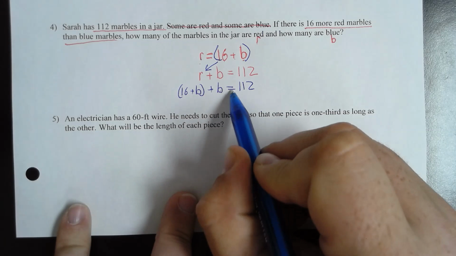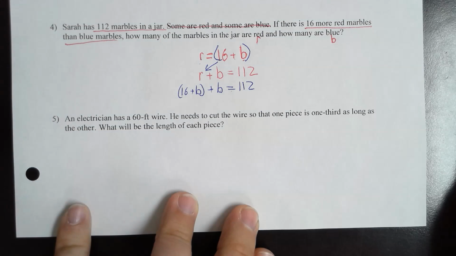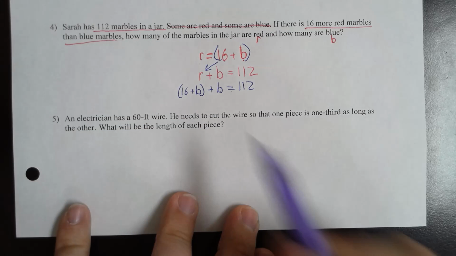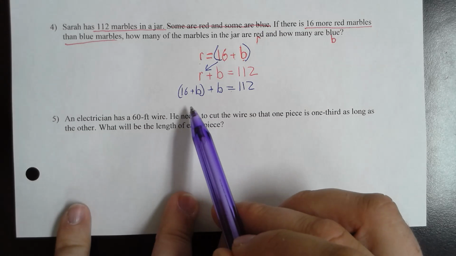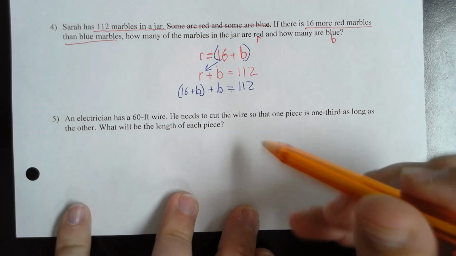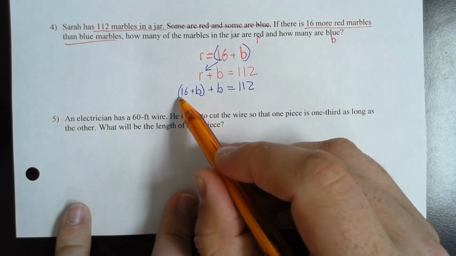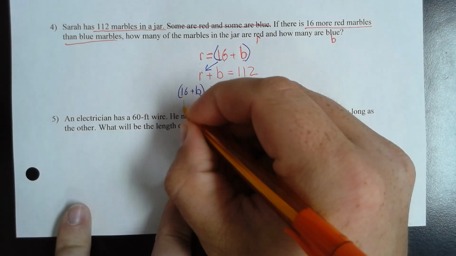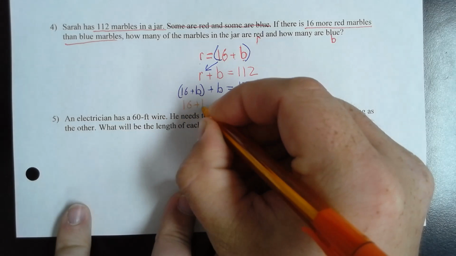Okay, so 16 more than our blue marbles plus the number of blue marbles we have is going to equal 112. Okay, now in order to solve this, is there any distribution involved here? No. So what can we do with those parentheses? Do we need to do anything with them? We just can drop them out.